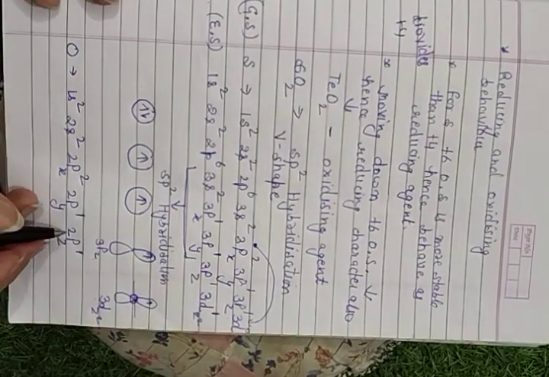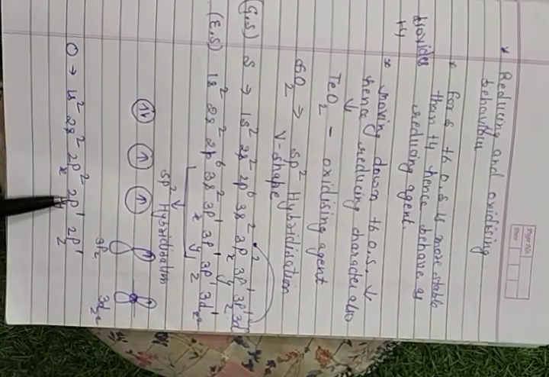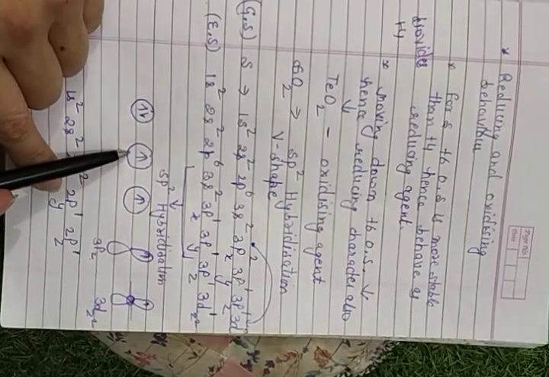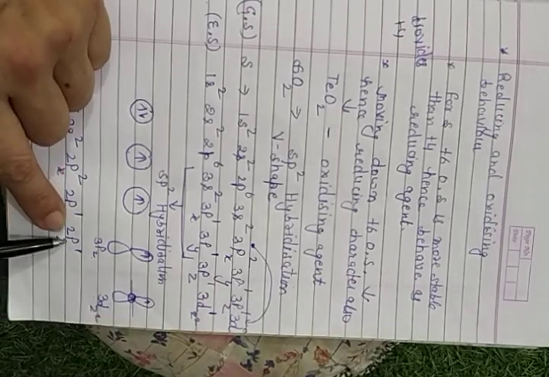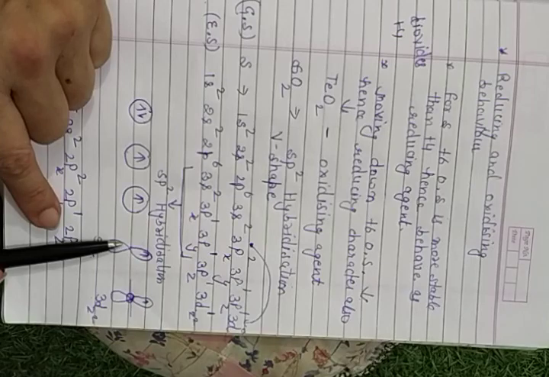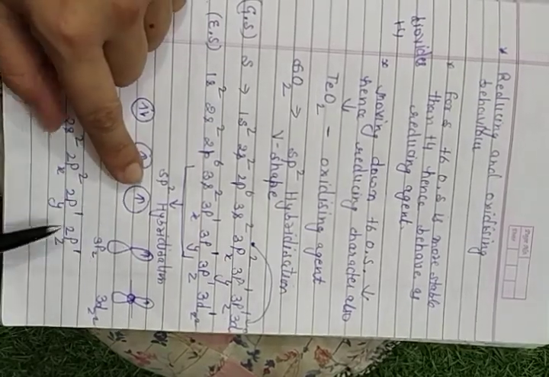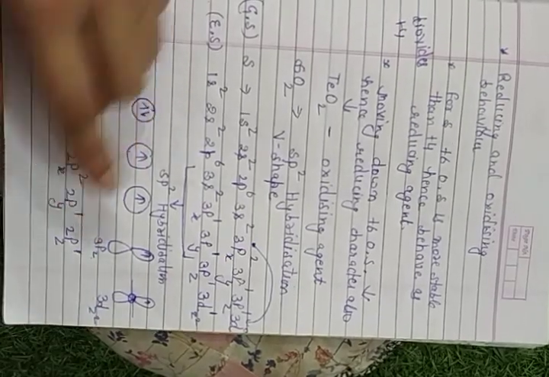For this oxygen, one half-filled atomic orbital overlaps with an sp2 hybrid orbital of sulfur, and the other overlaps with an unhybridized atomic orbital of sulfur. With the hybrid orbital it forms a sigma bond, with the unhybridized orbital it forms a pi bond.